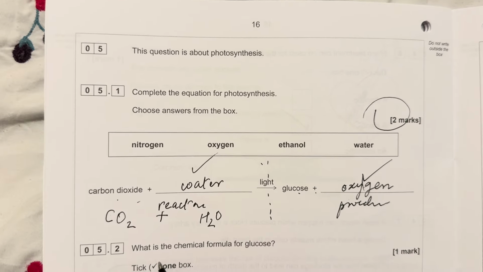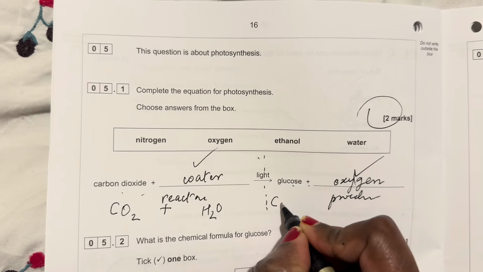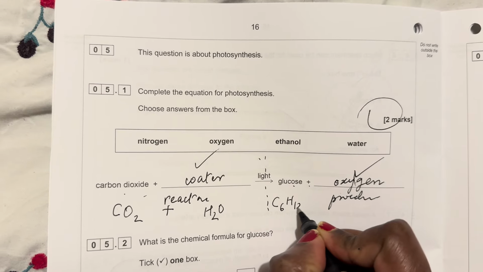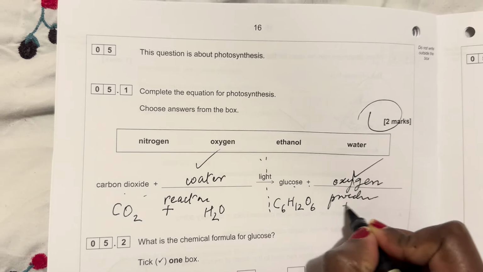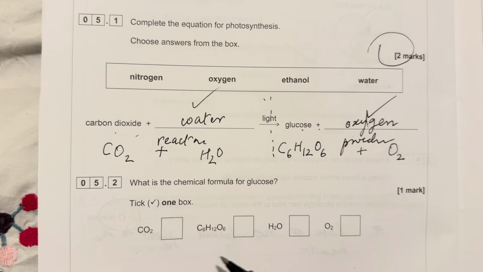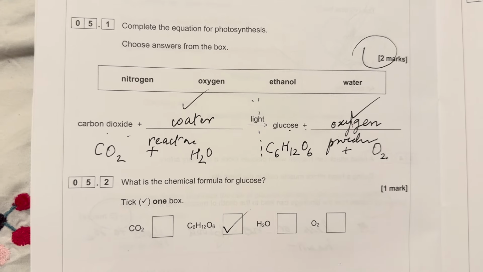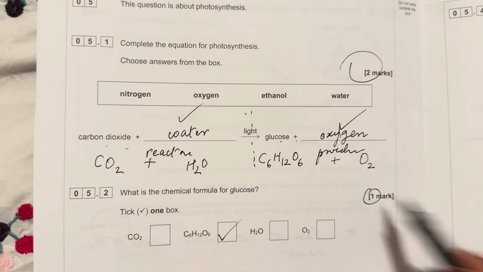Now glucose, which is the next question exactly, what is the chemical formula for glucose? So it's best to learn this. It's C6H12O6 plus oxygen, which you all know. Okay, so yes, out of the 4 options, that's your correct answer. So that gets you another mark.